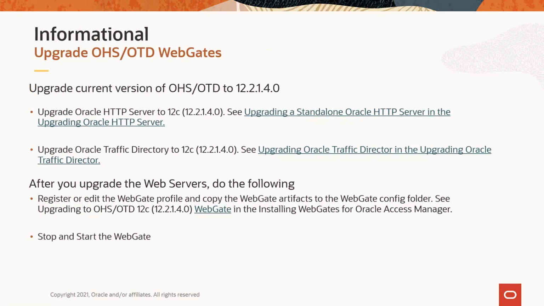This is an informational slide. We are not going into any detail. There is no independent OHS WebGate install. It is part of the OHS server install. If you want to upgrade the OHS or OTD WebGate to 12.2.1.4, you'll have to upgrade the OHS server itself per the listed documentation links.